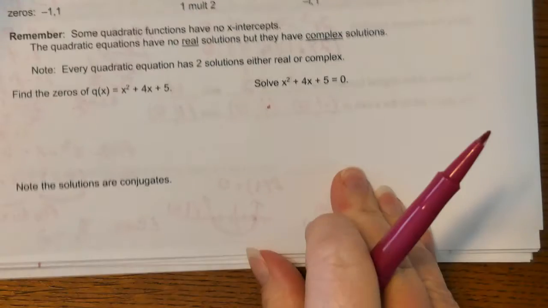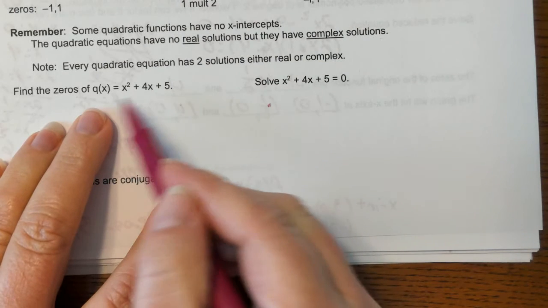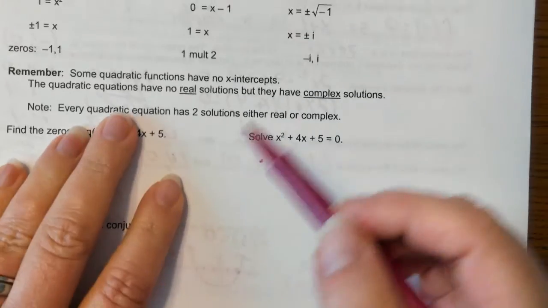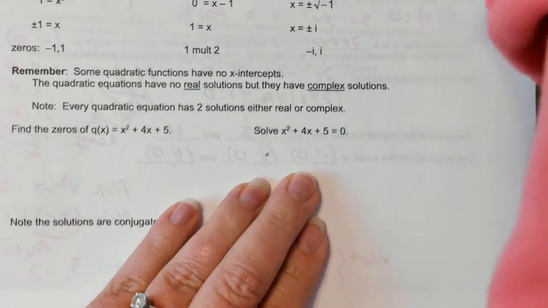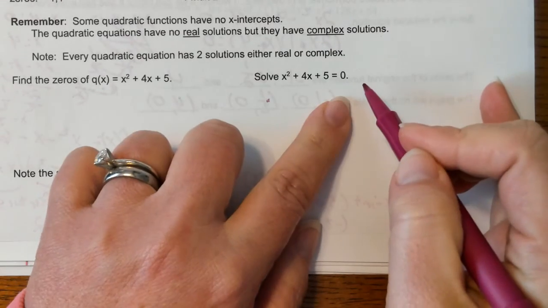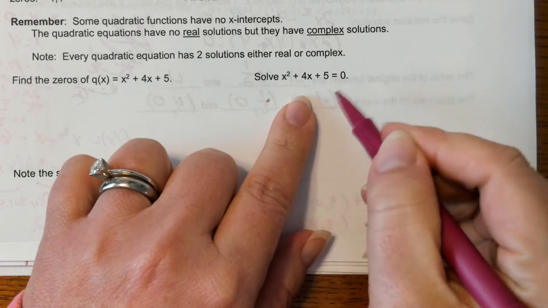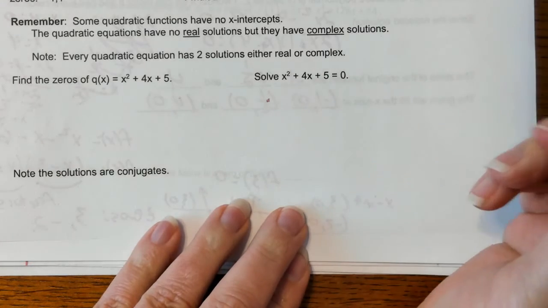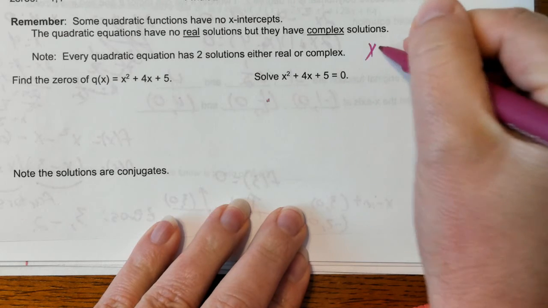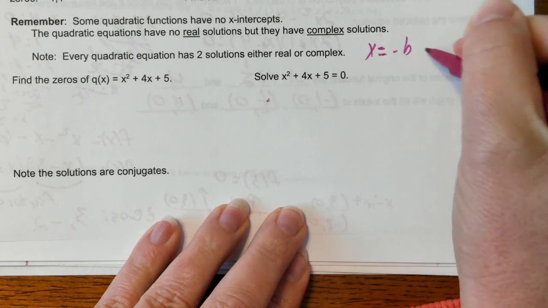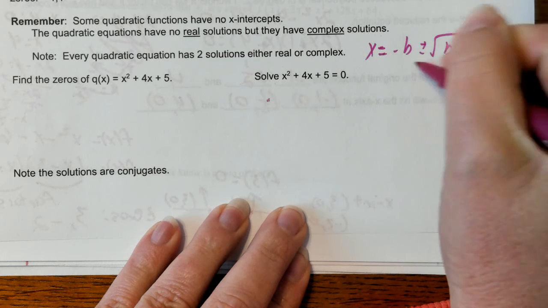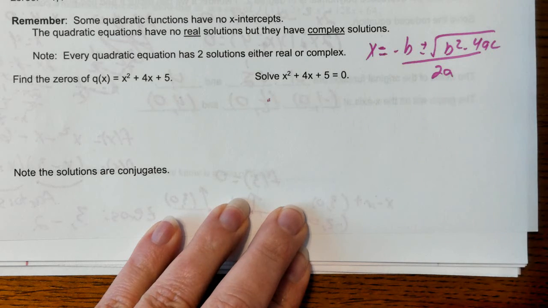Okay, so let's try this one. They want to know where this graph is going to hit the x-axis. So what we do is we say, okay, well, when will it equal 0? Remember, if you want to find the x-intercept, you put 0 for y. I'll just tell you this will not factor. We could try it, but it's not going to work. So we can't factor it. We go to the quadratic formula. x equals negative b plus or minus the square root of b squared minus 4ac, all over 2a.